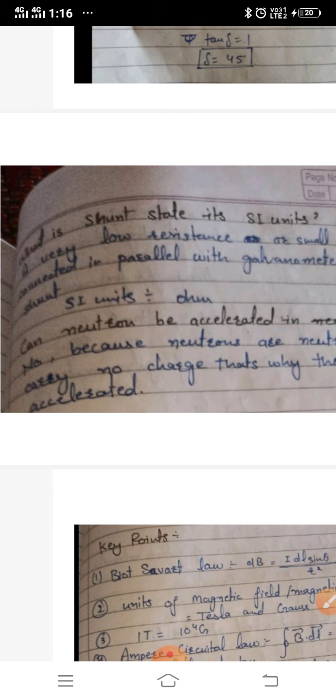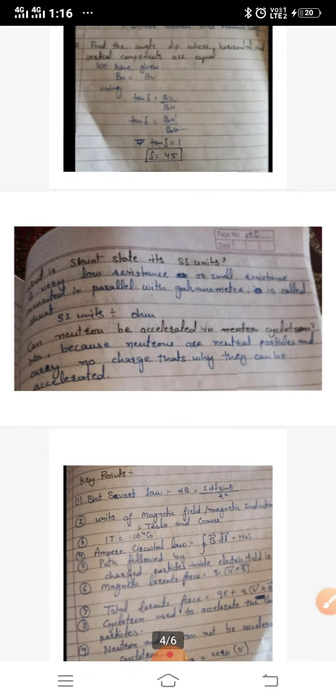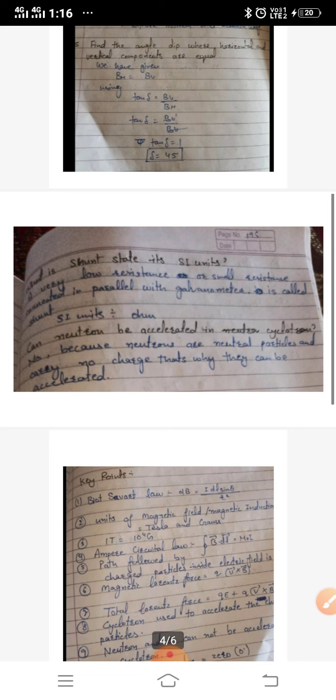Next is, can you accelerate neutrons by using a cyclotron? So the answer is no, because a cyclotron can accelerate only charged particles, and a neutron is not a charged particle. It carries no charge, it is neutral. And a cyclotron cannot accelerate electrons. Why? Because the mass of an electron is very small, and if you try to accelerate it with the help of a cyclotron, it will go out of step and it will get lost.